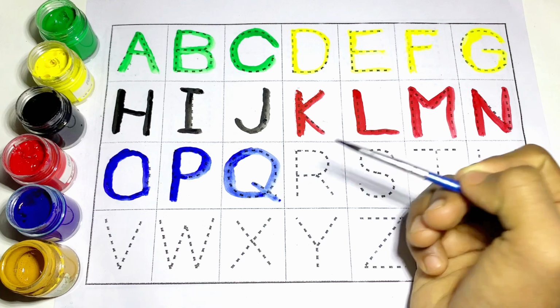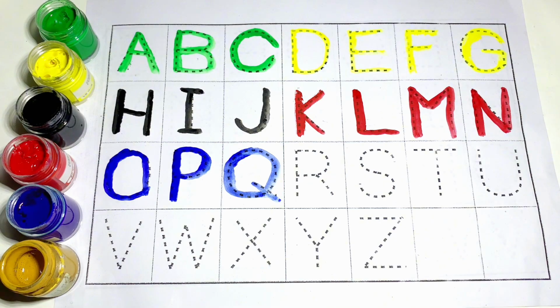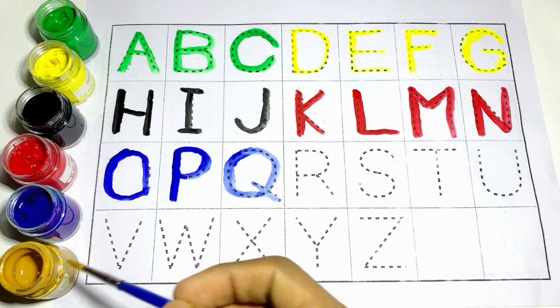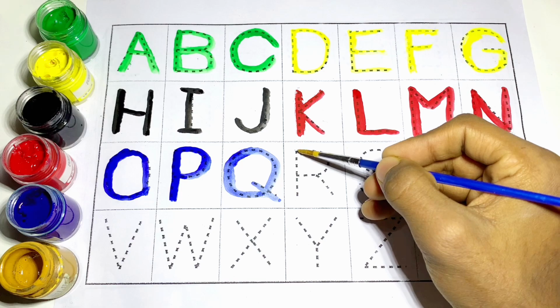Kids now draw R. R is for rose. R is for rat, and use yellow ochre color.